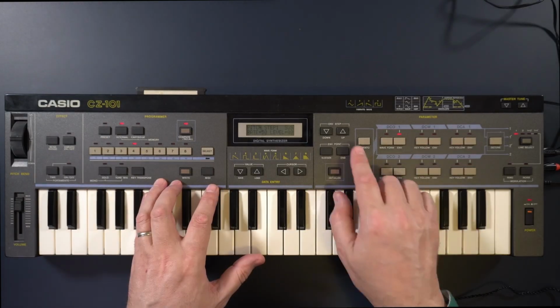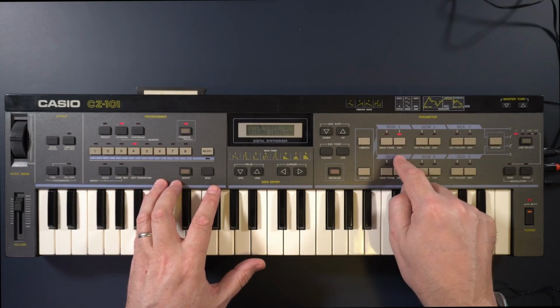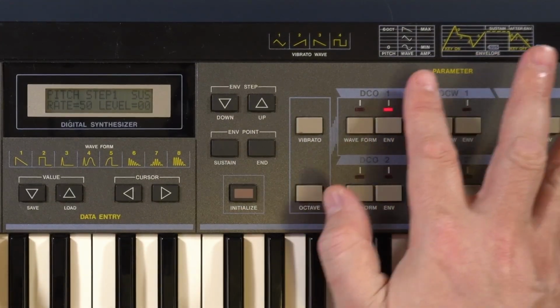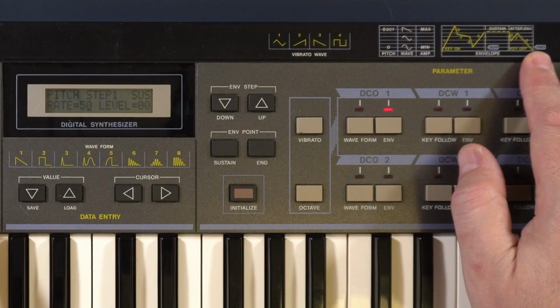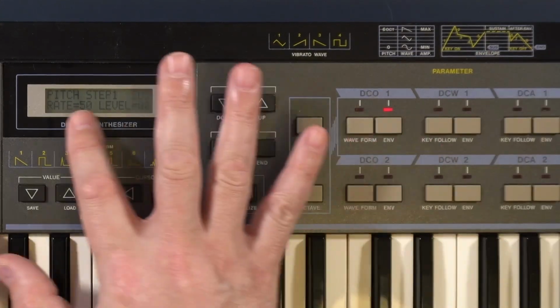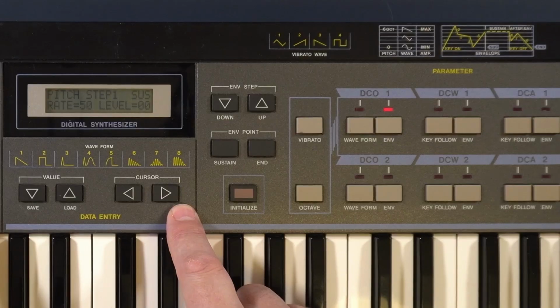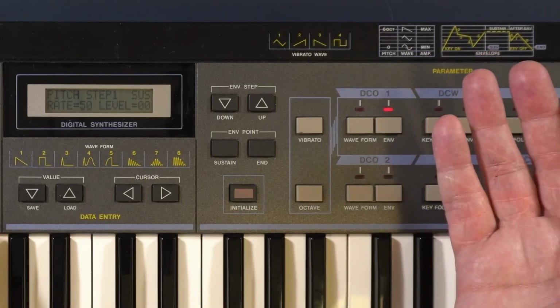We've also got, in DCO1, we choose a waveform. The next thing we get is an envelope. Now, the envelope on the CZ-101 has up to 8 stages, which is quite daunting, especially with this tiny little window and these value buttons and cursor buttons. It can be a bit, it's not much fun. But I'll just show you what they do.